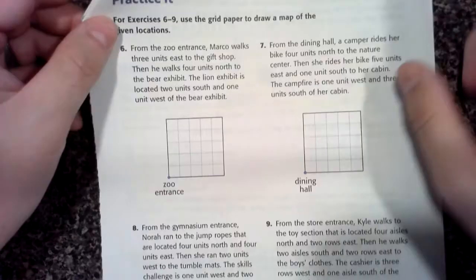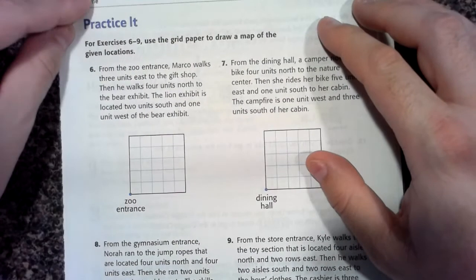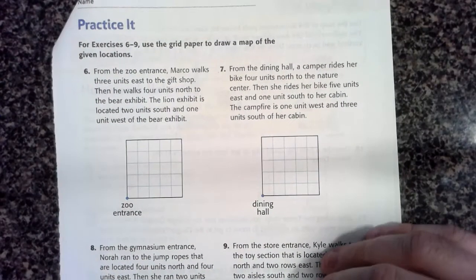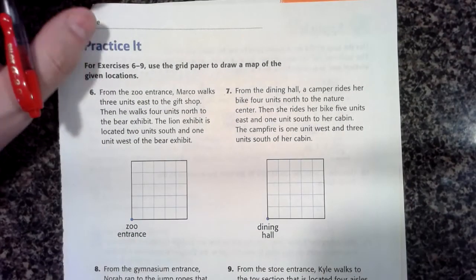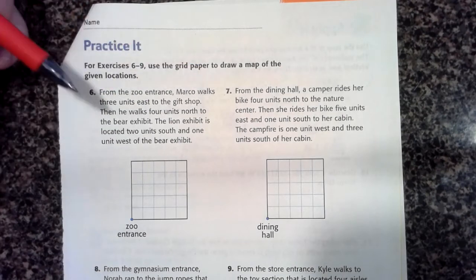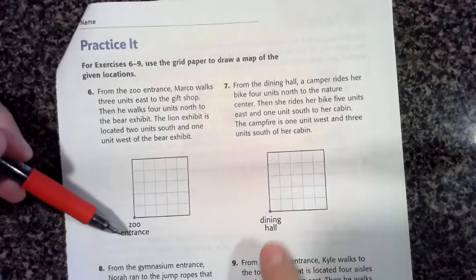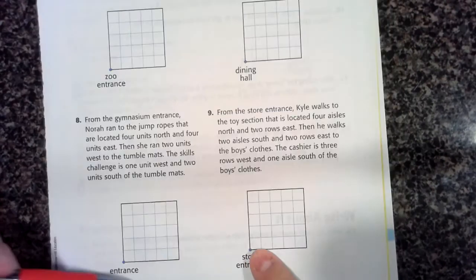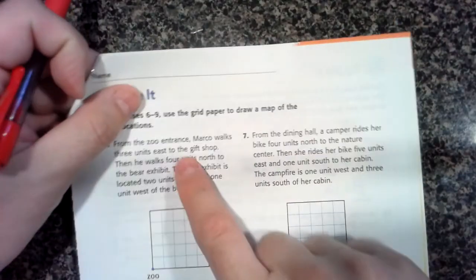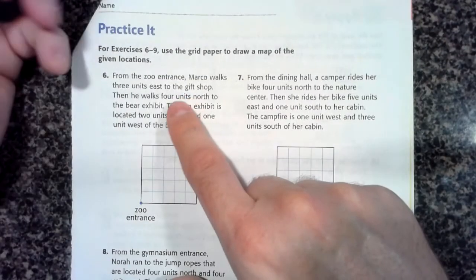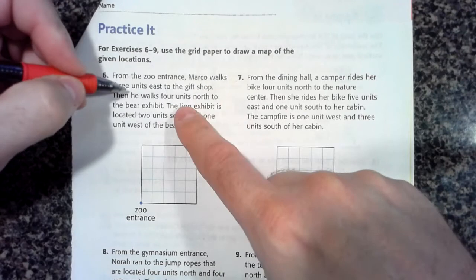All right, on this page right here on the practice it, we are going to do some examples here. So for 6 through 9, we're going to use the grid paper to draw the map of the given locations, which is right here. And they give us the starting points for all of these down here. So all you gotta do is follow the directions. From the zoo entrance, Marco walks 3 units east.